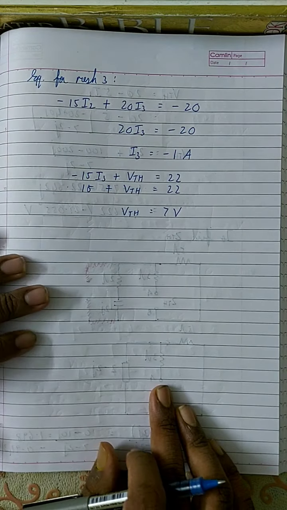Next you are going to find the ZTH. To find ZTH, if I see any voltage source, I will short it, and if I see any current source, I will open it. But in this circuit, there are only 3 voltage sources, right? Here, here, and here. So just simply short all of them.